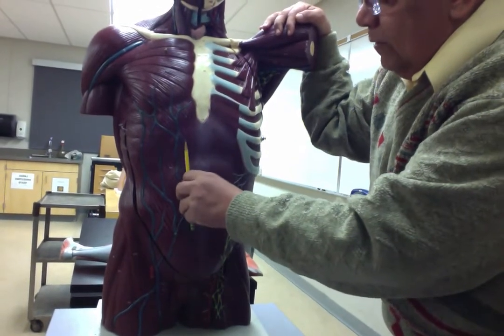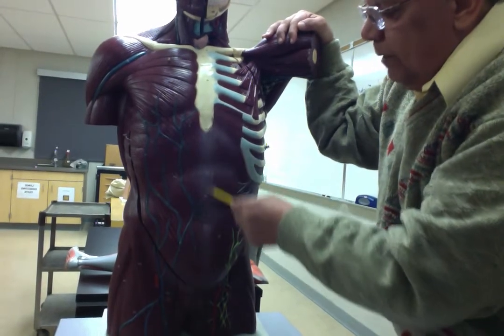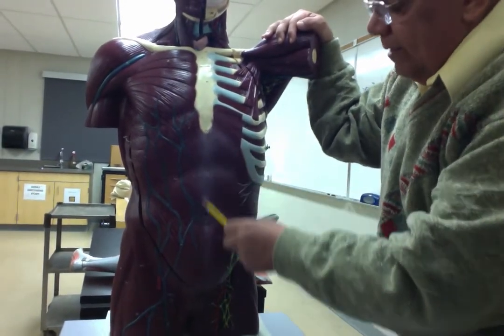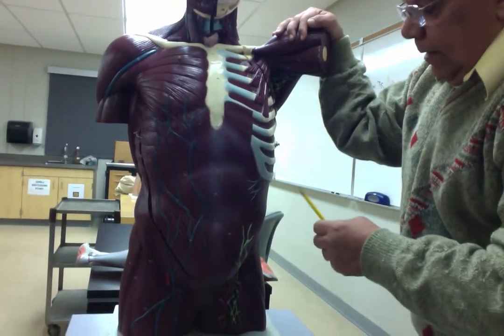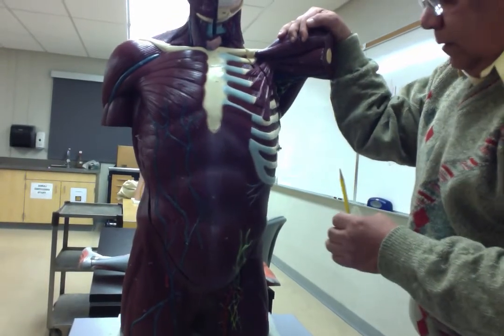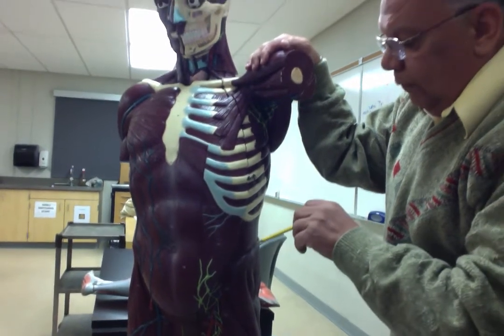The rectus sheath of this muscle and the rectus sheath of this muscle are ending into this white midline membrane called linea alba. So the linea alba is extending all the way down in between these two recti. And then on each side, I have 3 flat muscles. You can know the name of the muscle from the direction of the fibers.